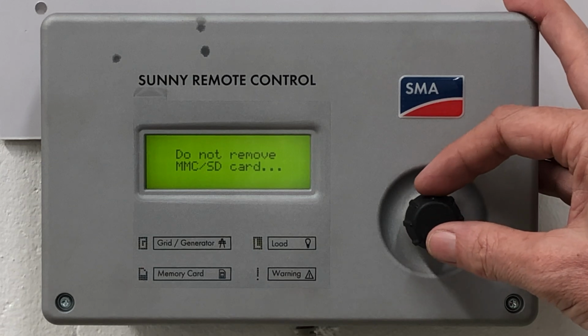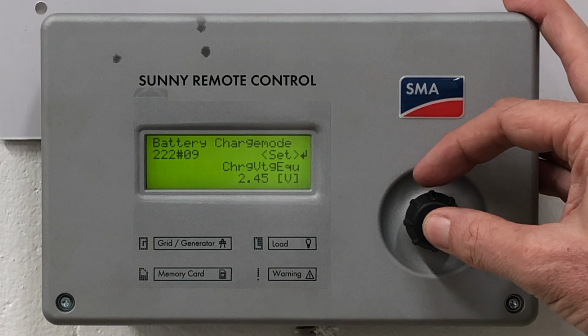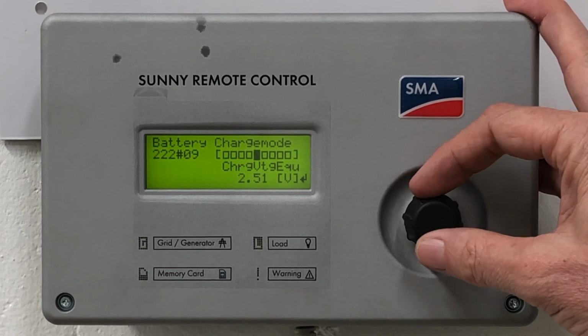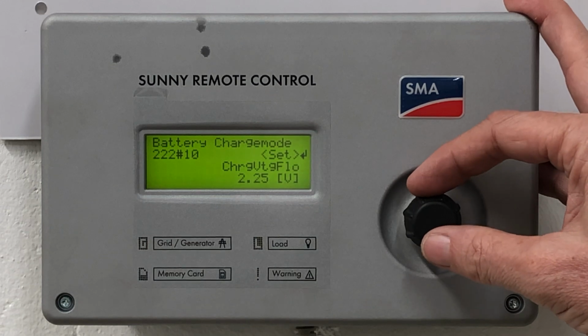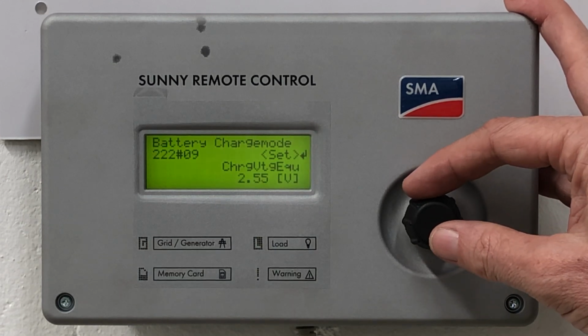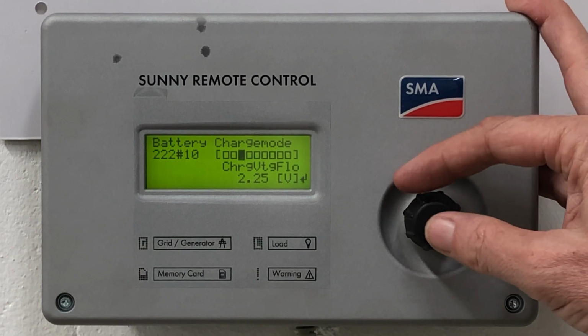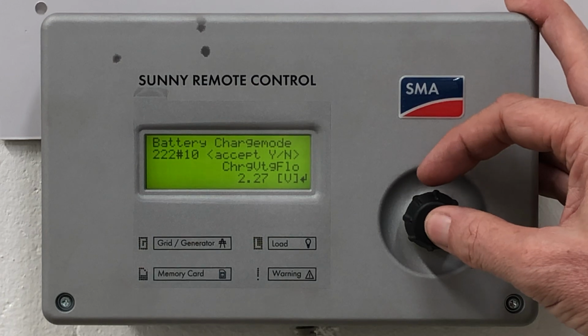Equalization charge, you can always get the screen back just by clicking the knob. Equalization charge, we normally set at 2.55. And then lastly, float voltage. Let's just get that screen back. Float voltage, we usually select 2.27 volts.